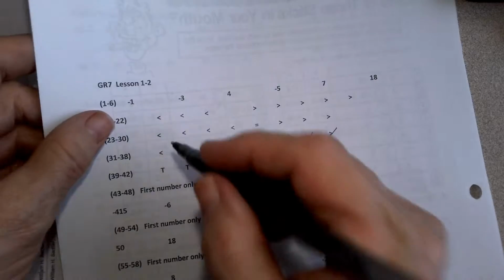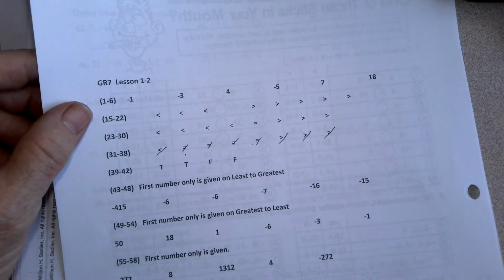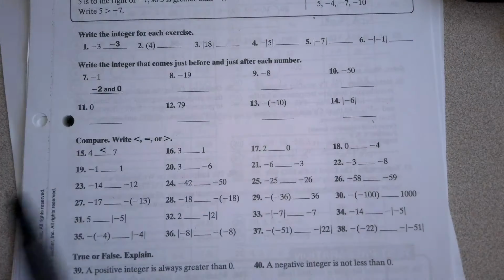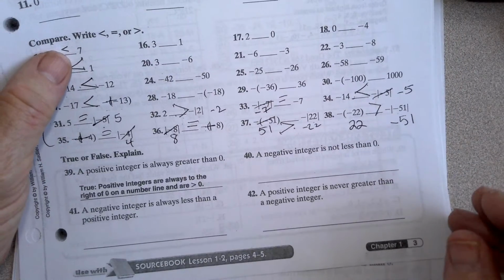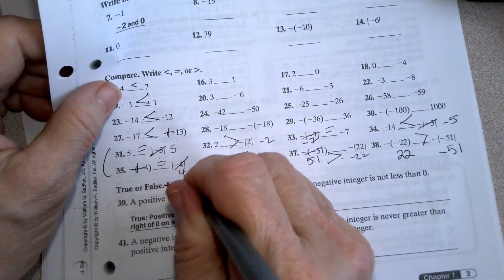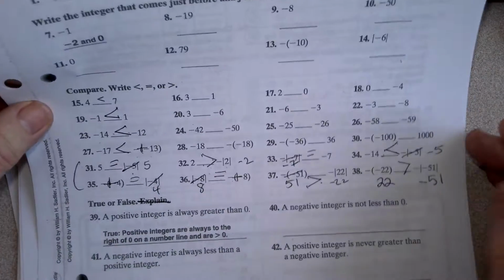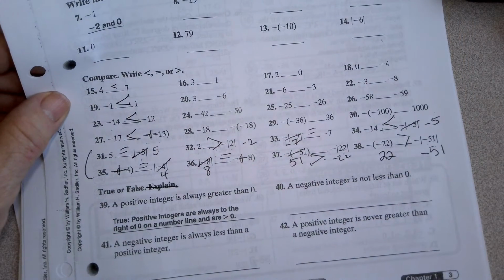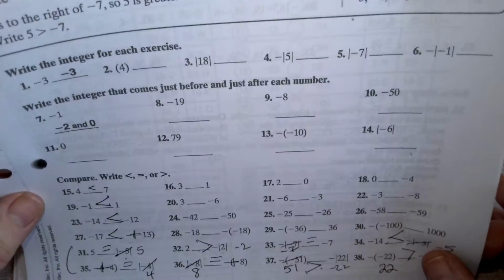Yes, ma'am. When we do 39 to 42, do we have to put why? No, thank you. No, you don't have to explain anything. I already explained that. You're such a wonderful guy. But you don't need to. So, gosh, you guys are ahead.